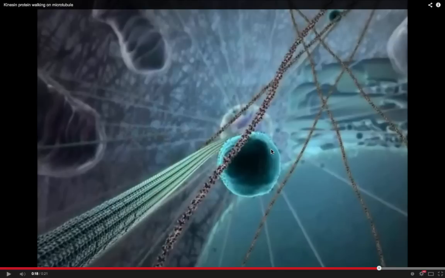It's pretty cool from a nerd perspective, right? That this is happening in all trillions of our cells all the time. These vesicles are moving things back and forth, and we don't even have to think about it.